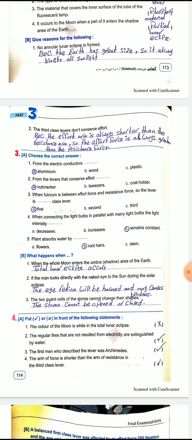Choose the correct answer. From the electric conductors is aluminum or wood or plastic? The answer is aluminum, letter A. Number 2, from the levers that conserve effort: nutcracker, wallet, weather, or coal holder. The answer is nutcracker because it is the second class lever.